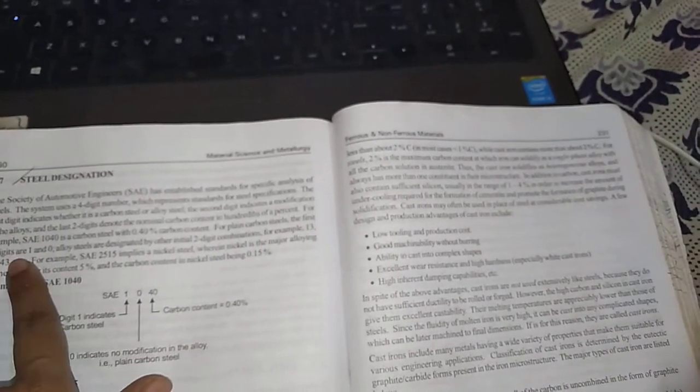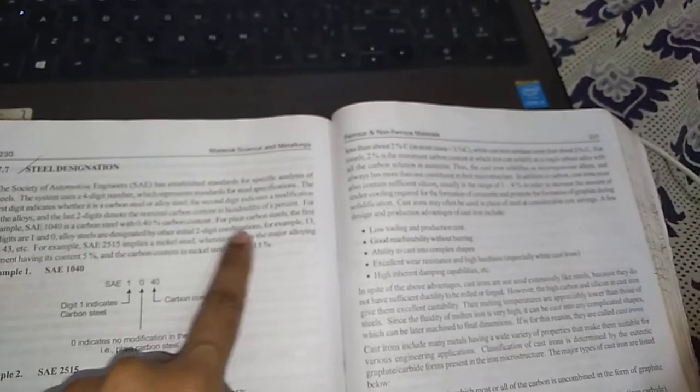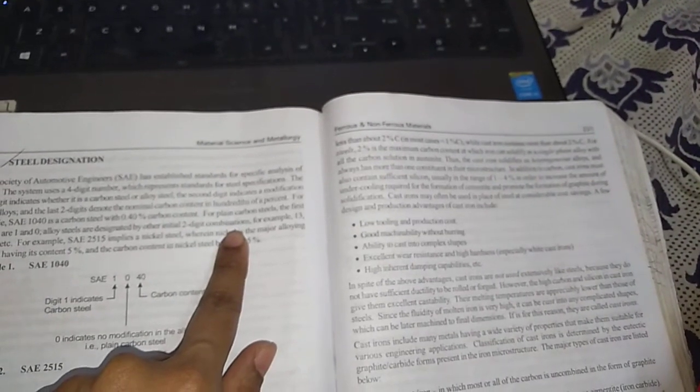SAE 1040 is a carbon steel with 0.4% carbon content. For plain carbon steel, the first two digits are 1 and 0. Alloy steels are designated by other initial two-digit combinations. I think I'm confusing you.